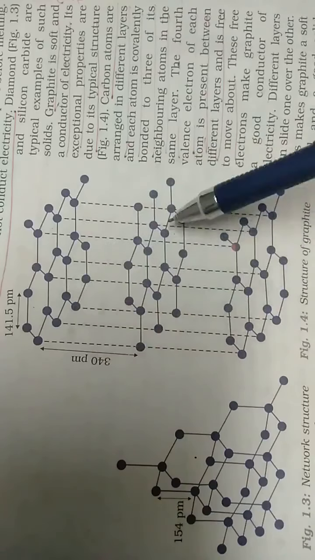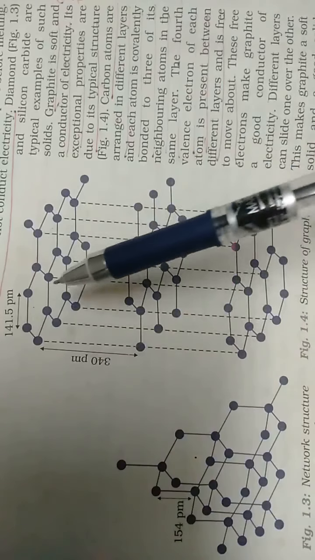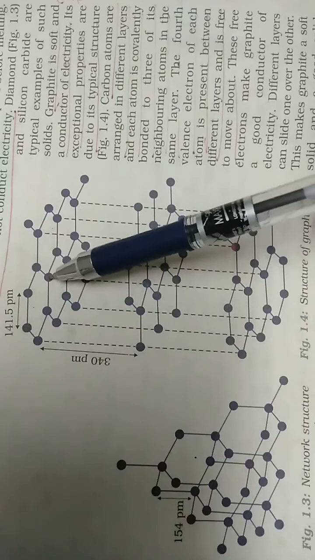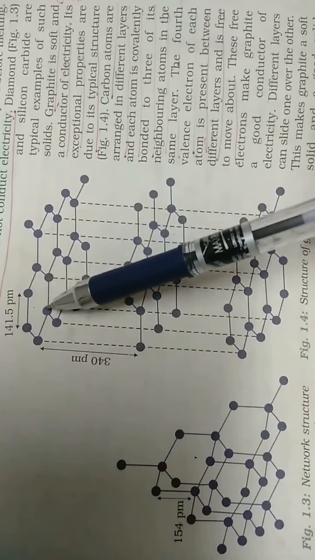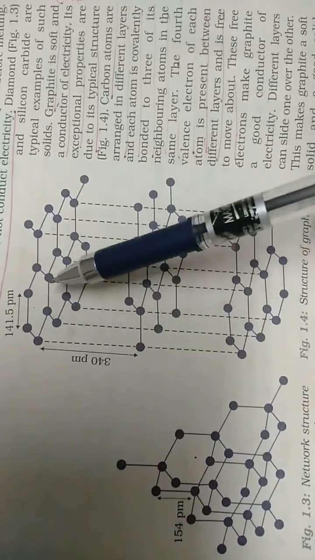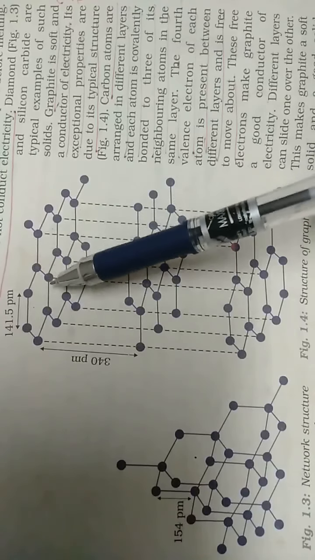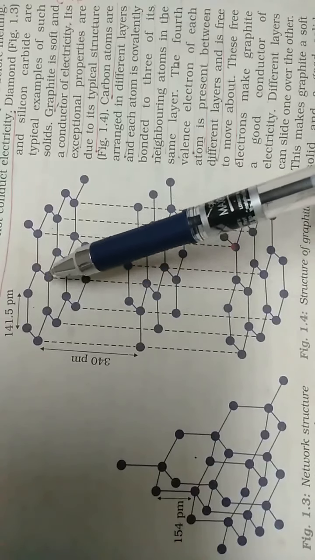Due to this layer structure, graphite is soft. In a particular layer, one carbon atom is bonded to how many other carbon atoms? 3 carbon atoms.